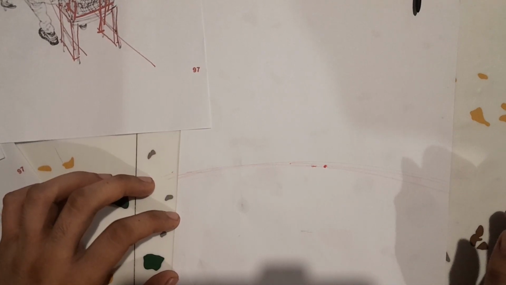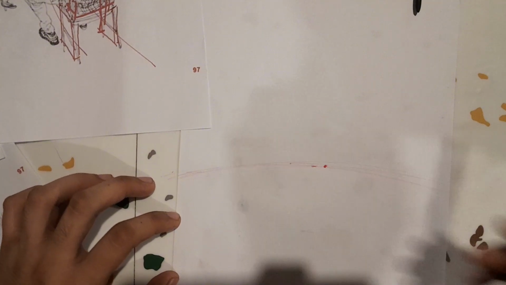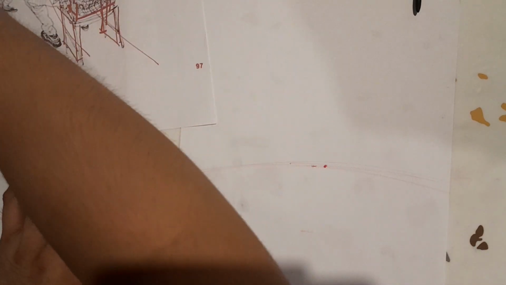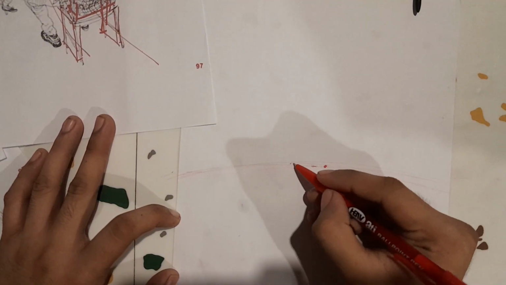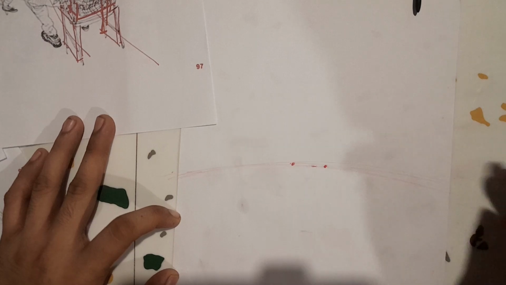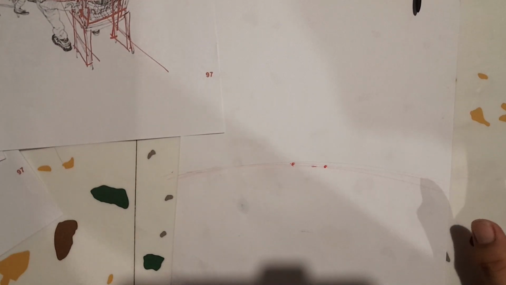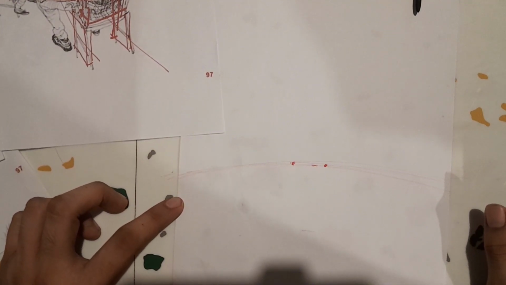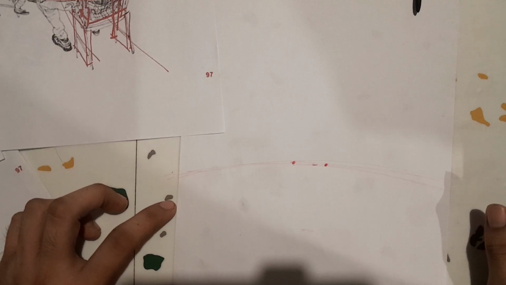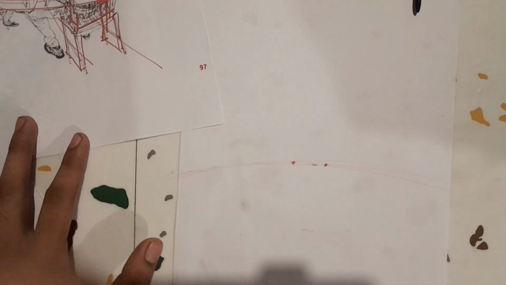Now let's proceed with the other one for the people. Other vanishing point. Okay. How about that? Now let's measure the height, the length.